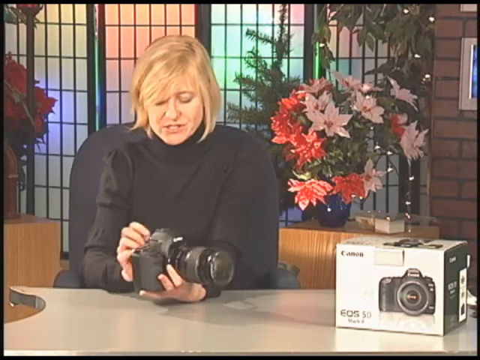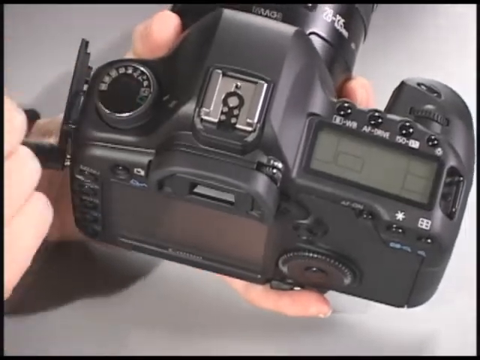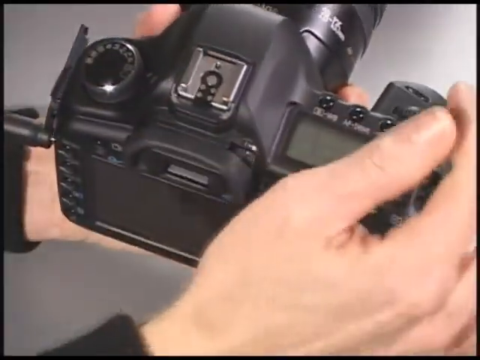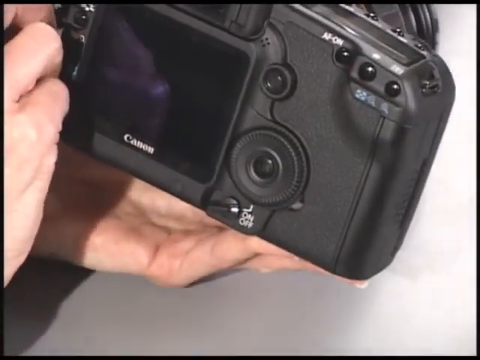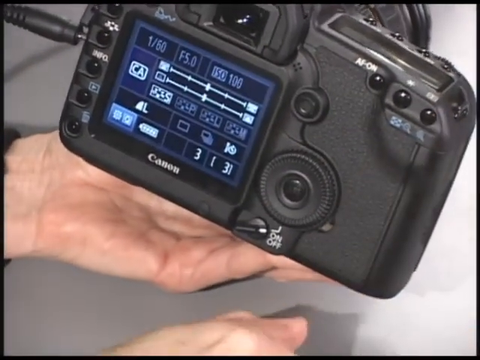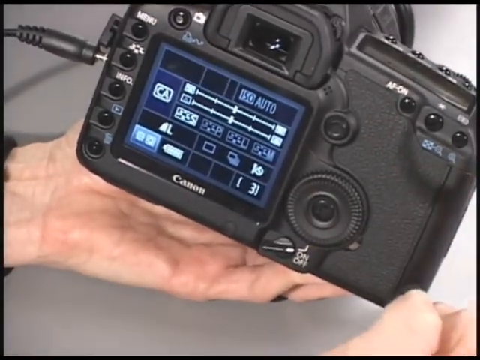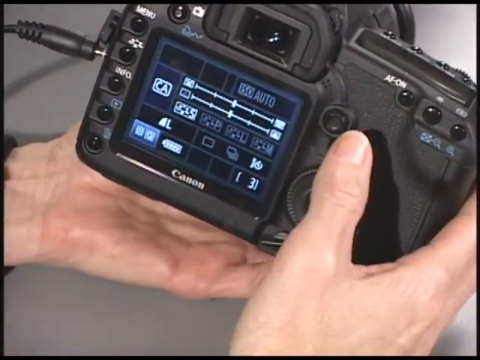It has its own menu. I'm going to show you how to get to it. First, on the mode dial, you switch it to CA for Creative Auto. And then if it doesn't pop up automatically, which it should, you can hit the shutter button and the menu will pop up. So here we have the pop-up menu. I'm going to show you how to manipulate within that menu.